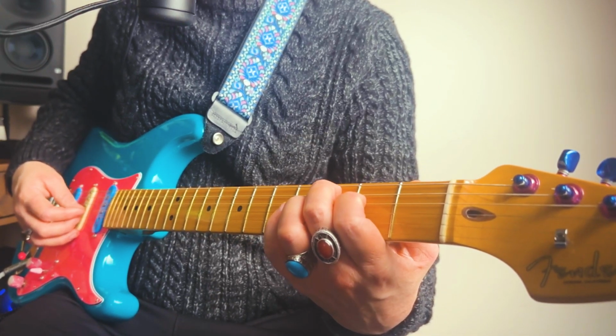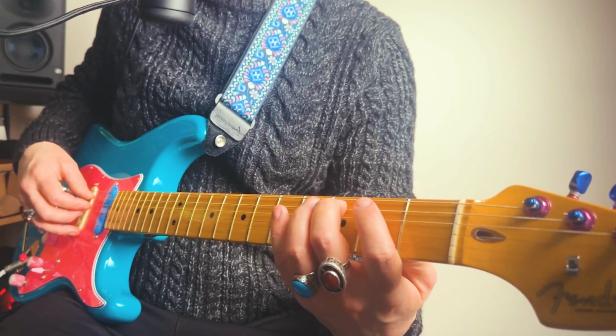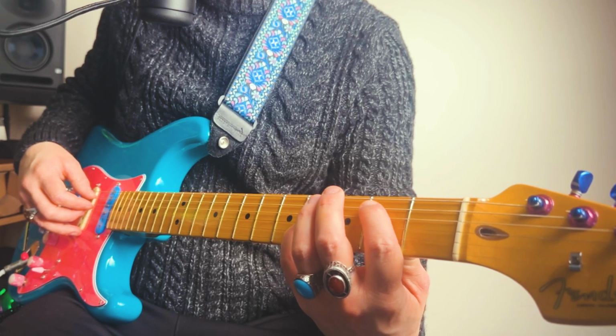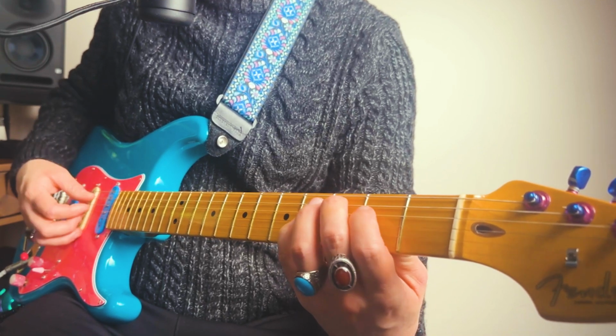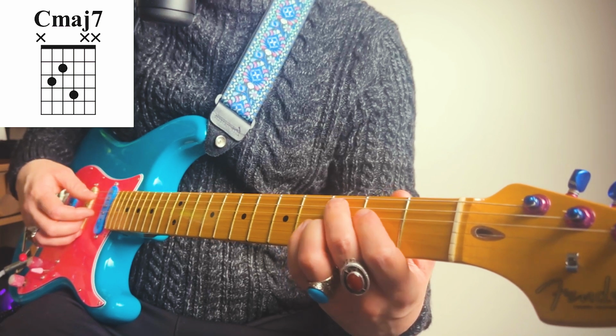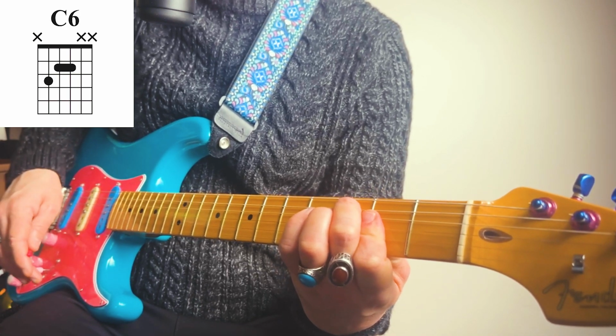The way I think about 7ths and 6ths, by the way, is I always start off thinking, so I've got the major 3rd here. The major 7th is always 1 fret below the root. If I play the octave, so I know that that's the major 7th, the dominant 7th, the 6th.